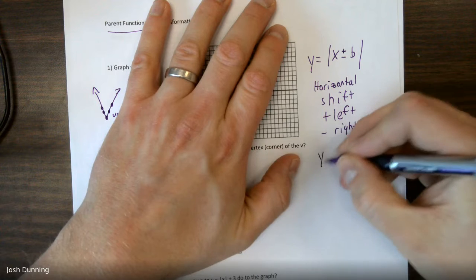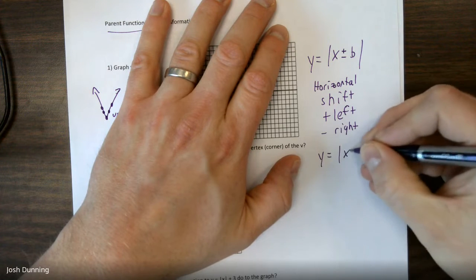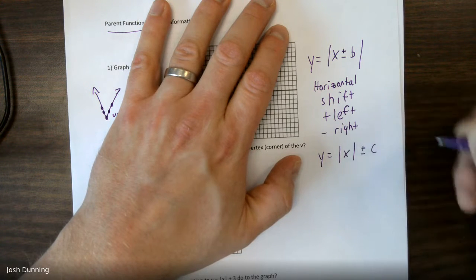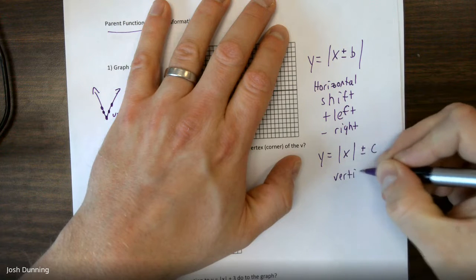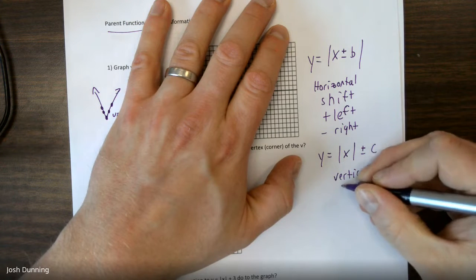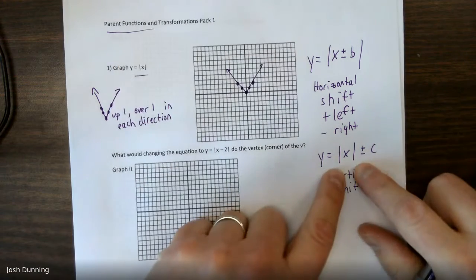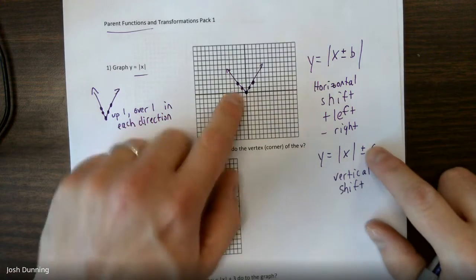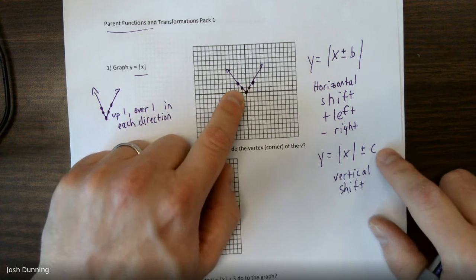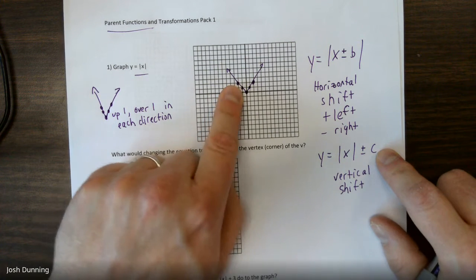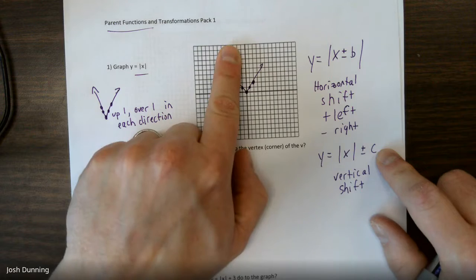Outside at the end, this is a vertical shift. And this one's easier to picture, kind of. If I just take the V and I add on to all the points, add on to the output, it's going to move it up.